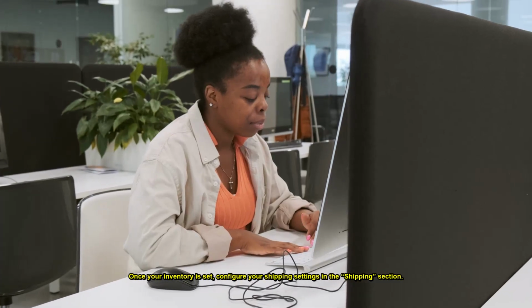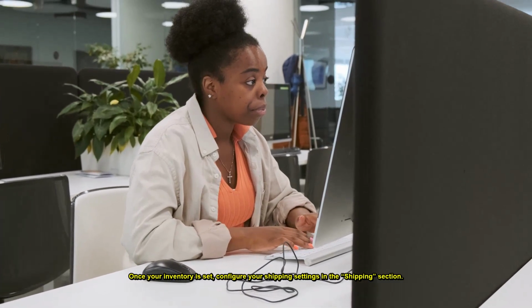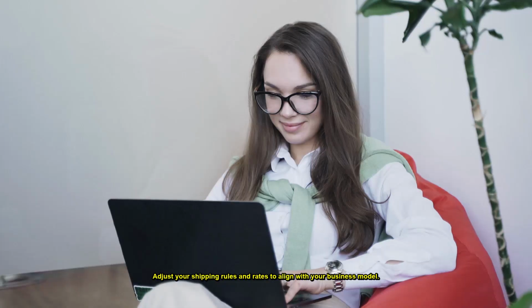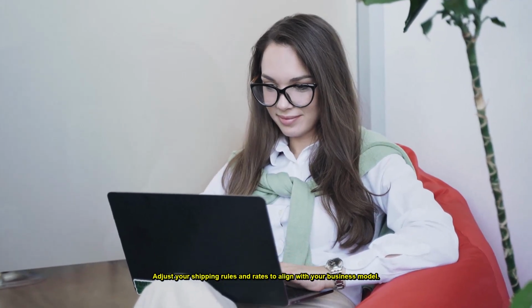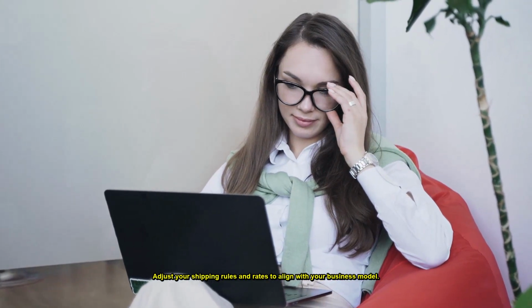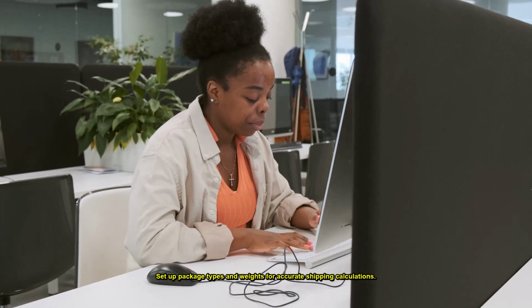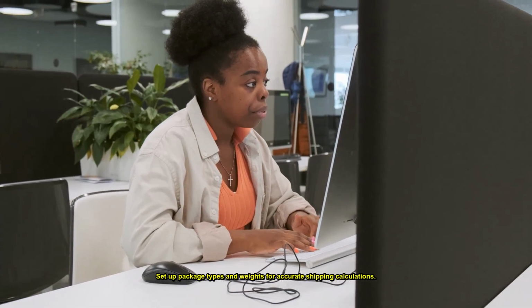Once your inventory is set, configure your shipping settings in the Shipping section. Adjust your shipping rules and rates to align with your business model. Set up package types and weights for accurate shipping calculations.